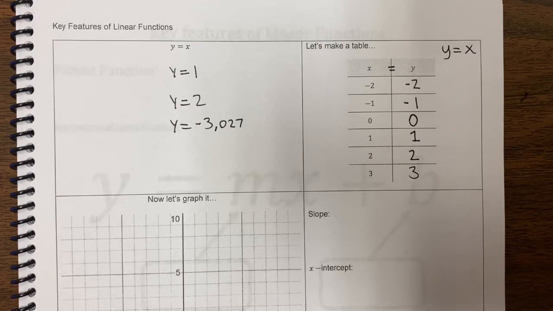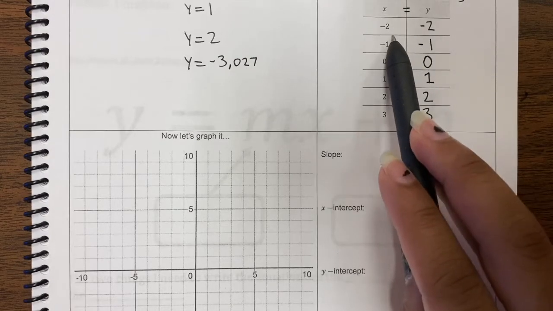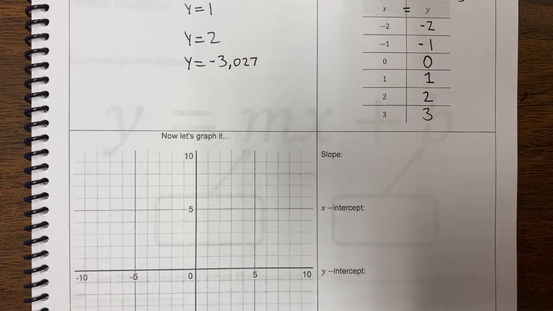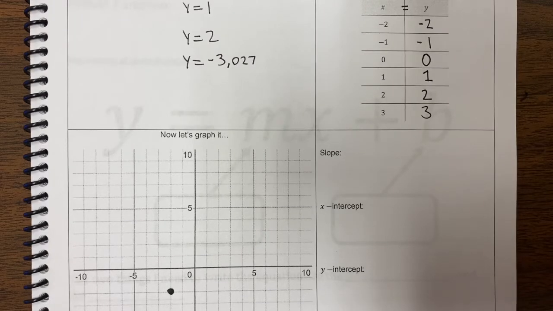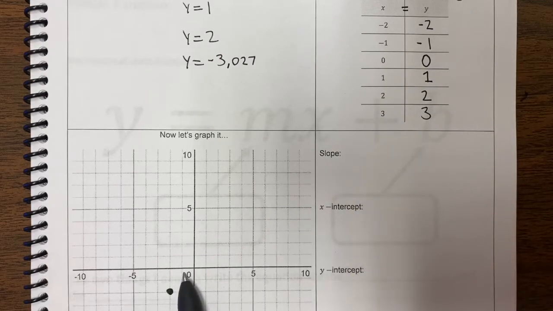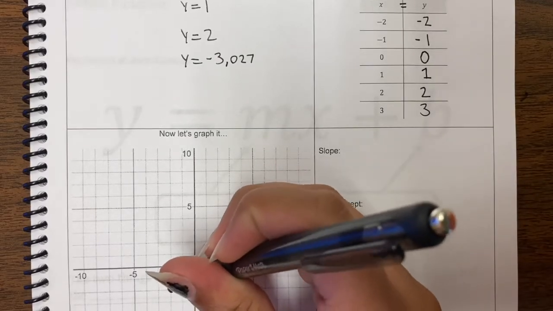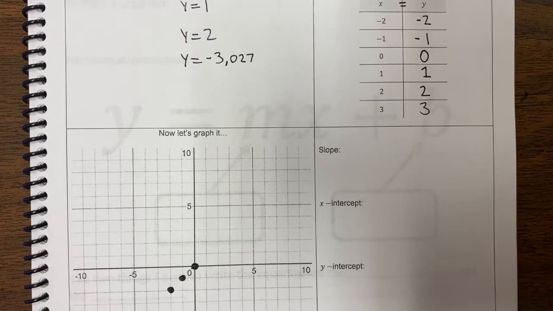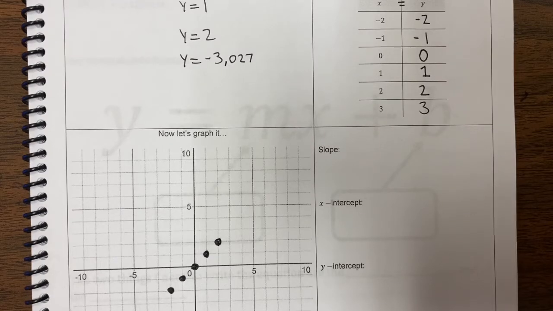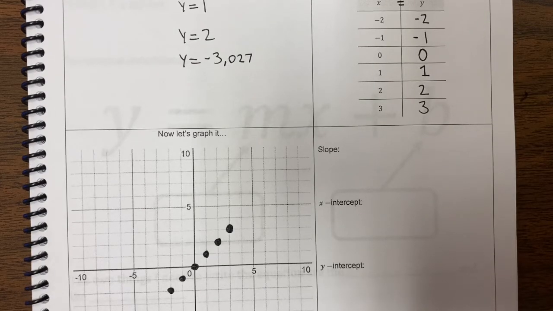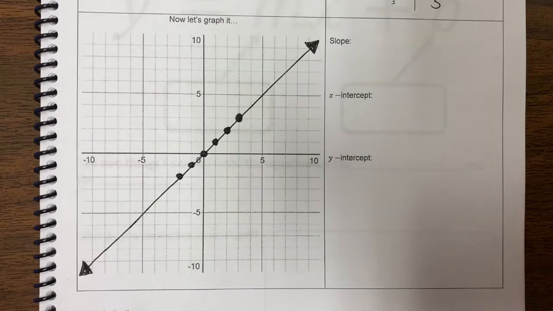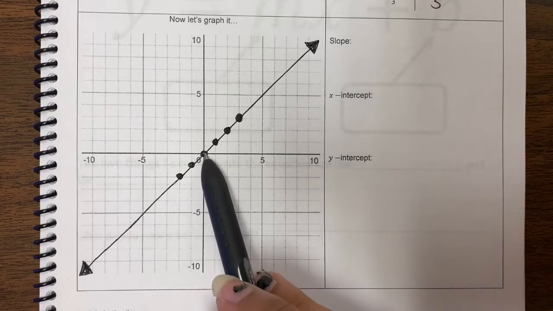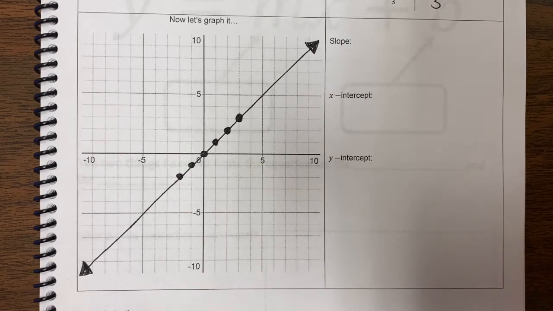Now let's graph it. So I'm going to graph these points. First, I have negative 2, negative 2. Then x equals negative 1, y equals negative 1. Then x equals 0, y equals 0. Then we have 1, 1, 2, 2, and 3, 3. One thing I noticed about this graph, it goes through the origin, meaning it goes through 0, 0.